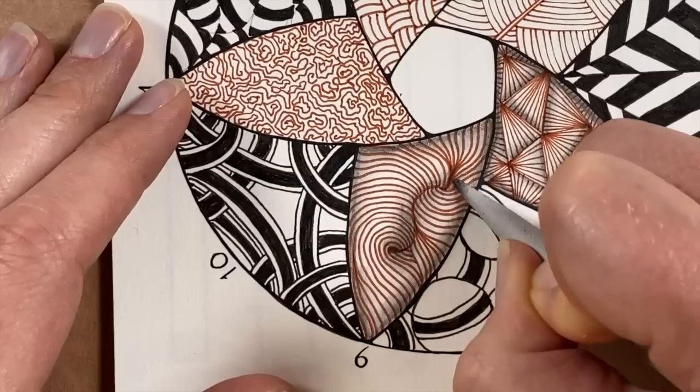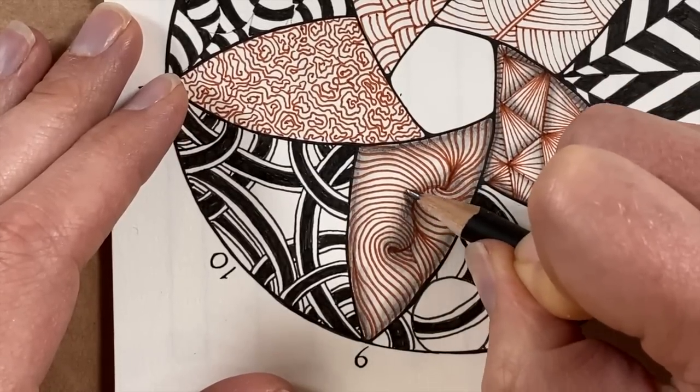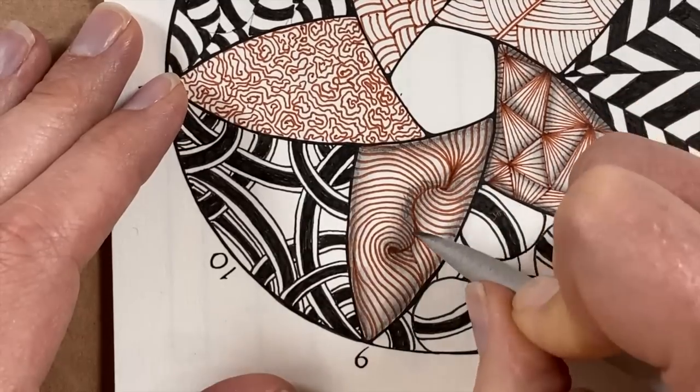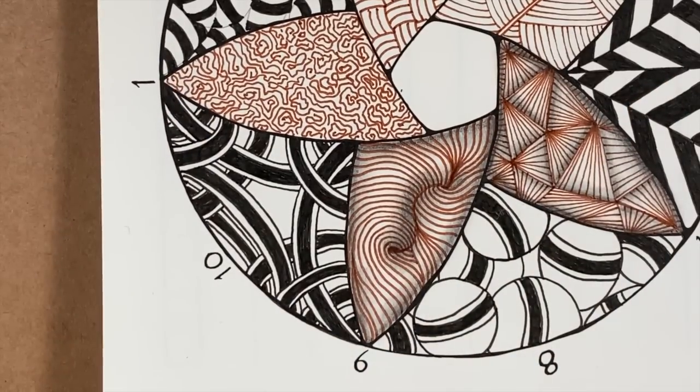All right, there's our Senna coming to life. I do think the shading adds a lot to this tangle. You can always go back a little bit in afterwards. Love that.